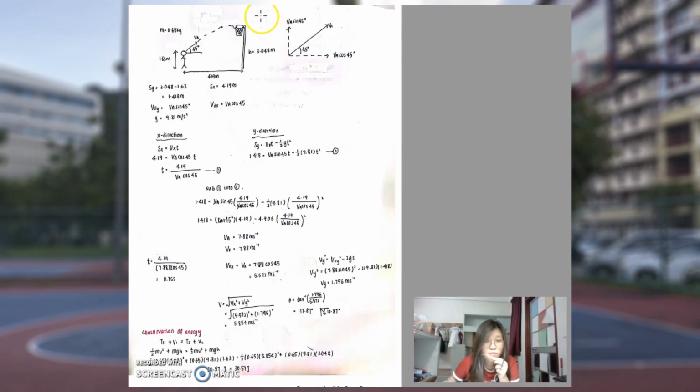Using the height of the hoop, which is 3.048 meter, we minus the height of the player, which is 1.63 meter, and we will get 1.418 meter as the length in the y direction. As for the length in the x direction, it is 4.19 meter, which is the distance between the player and the hoop. To find out the time taken for the basketball to enter the hoop and the initial velocity, we substitute the values into the formula.